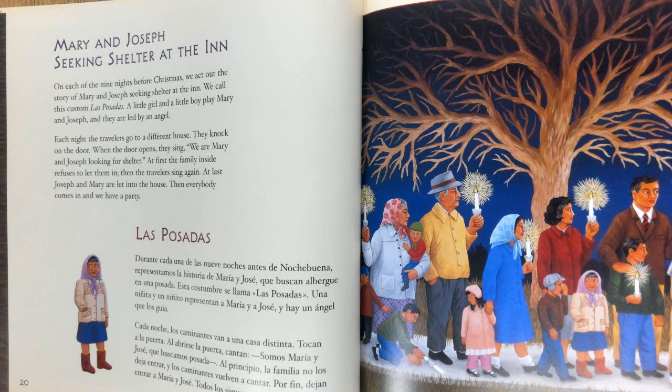At first, the family inside refuses to let them in. Then the travelers sing again. At last, Joseph and Mary are let into the house. Then everybody comes in and we have a party.